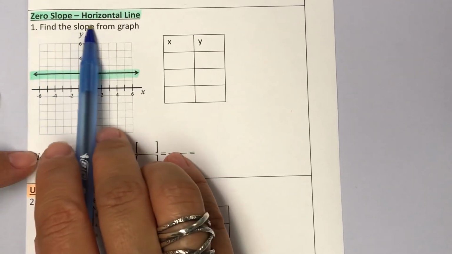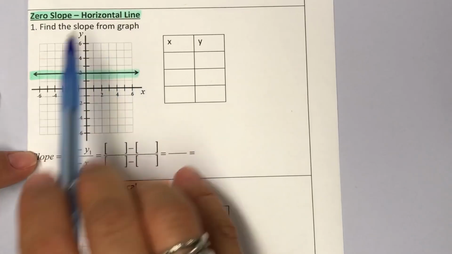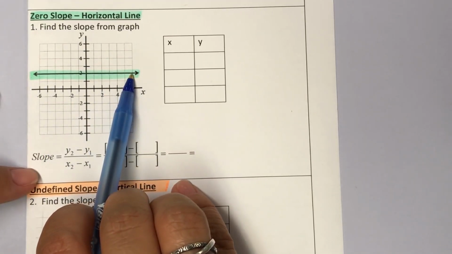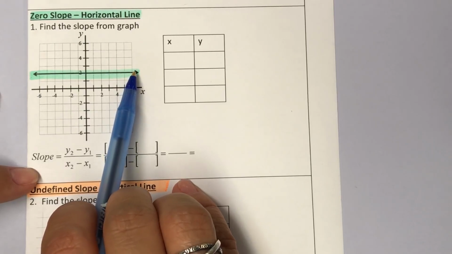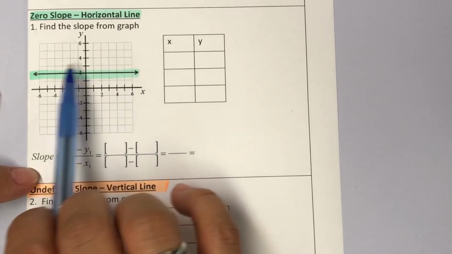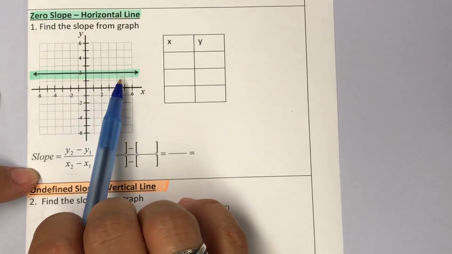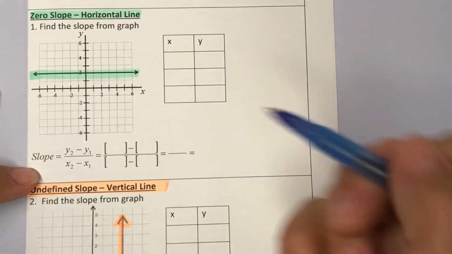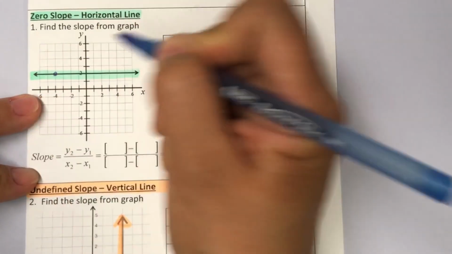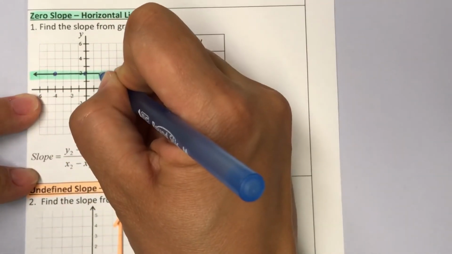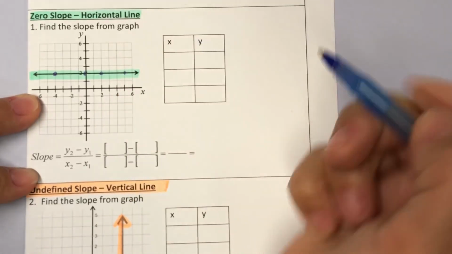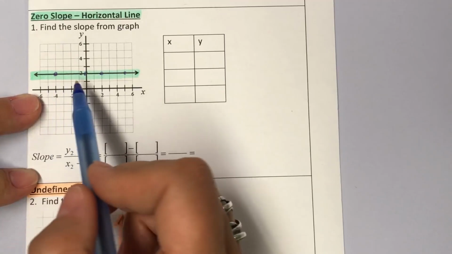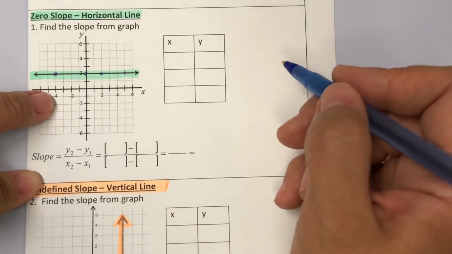From the graph, we said the zero slope is the representation of the line that is horizontal. But let's see how to use coordinates and slope formula to confirm that answer. So on the horizontal line, there are lots of different points. All you need is 2 to calculate the slope. So you can read any points off the line from where you prefer. From the negative side, from the positive side, it really doesn't matter which points you read off this line.